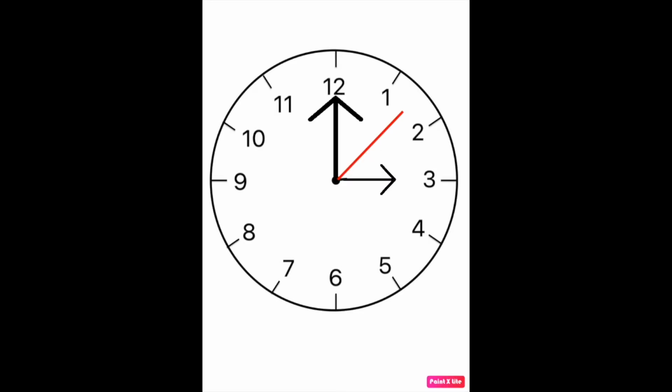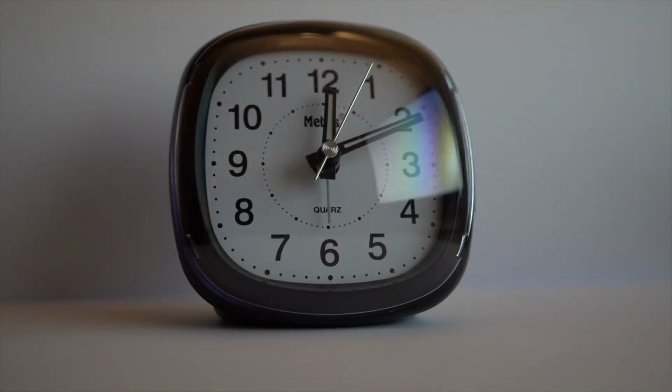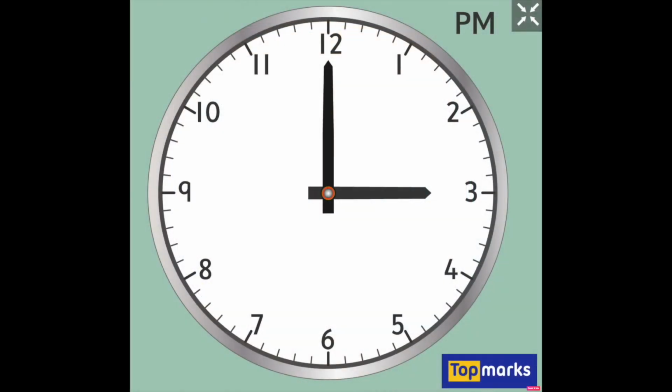Sometimes a clock has a third hand, and if so, this is known as the second hand, because it tick-tocks around the clock, counting every single second that passes. However, the clock we are going to be working with today only has 2 hands, a big minute hand and a small hour hand.